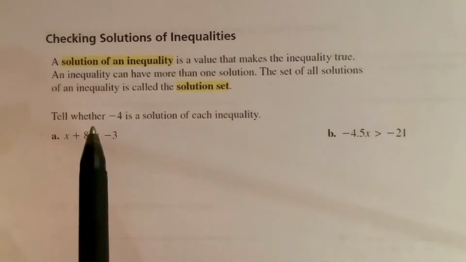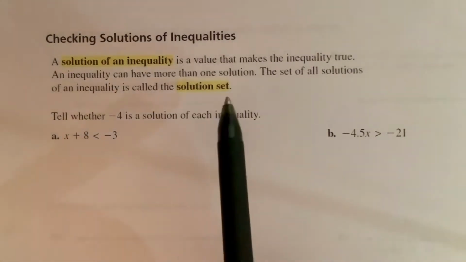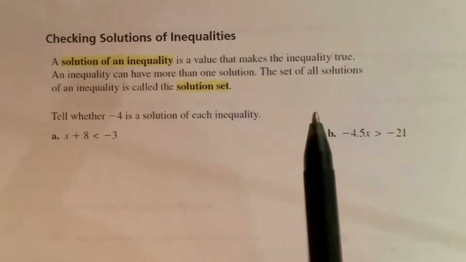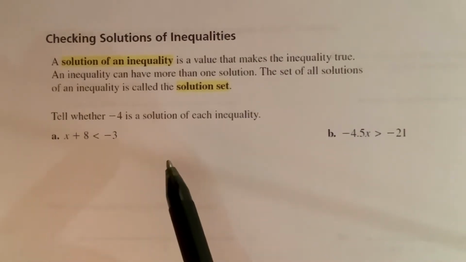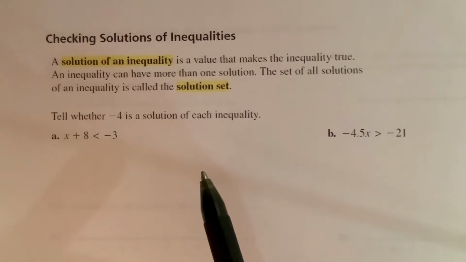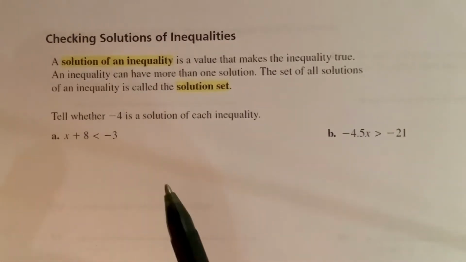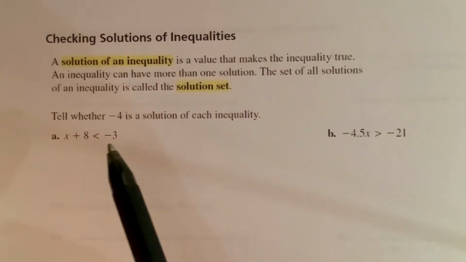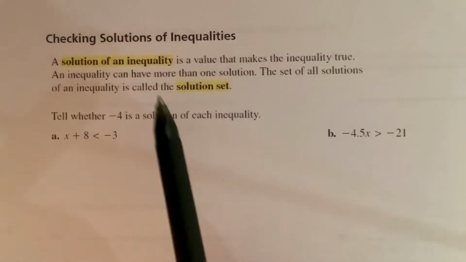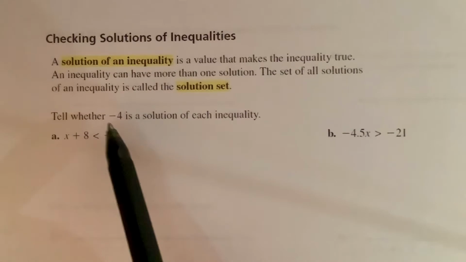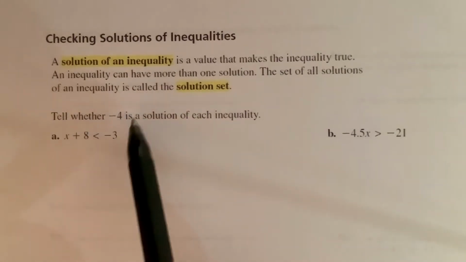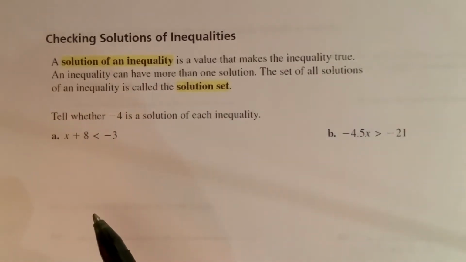Right? So whatever the solutions are to an inequality, we call it a solution set. Unlike an equation that has one solution, an inequality can have infinite solutions. It can have many, many, many solutions to an inequality. So we want to include that in our solution set when we do finally solve. All right, so tell whether, in these two examples, tell whether -4 is a solution of each inequality.